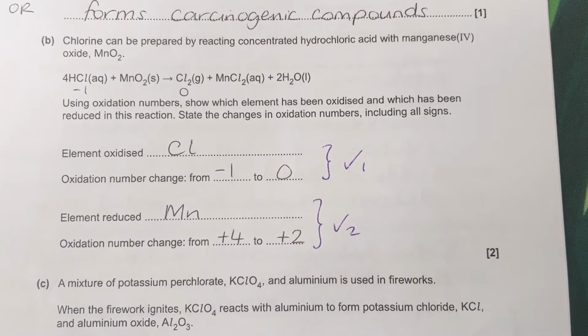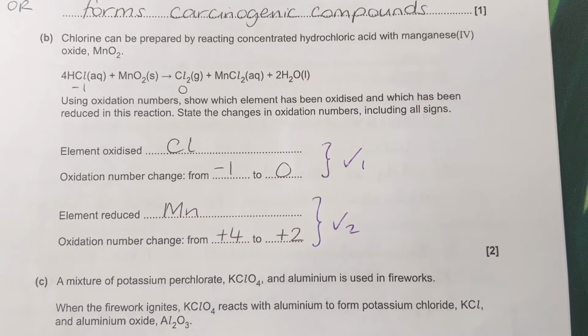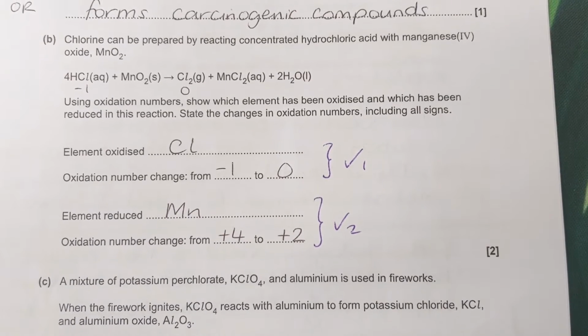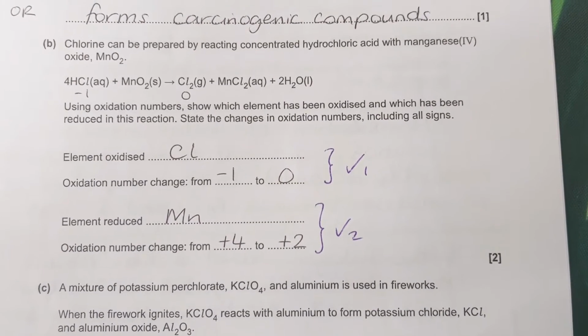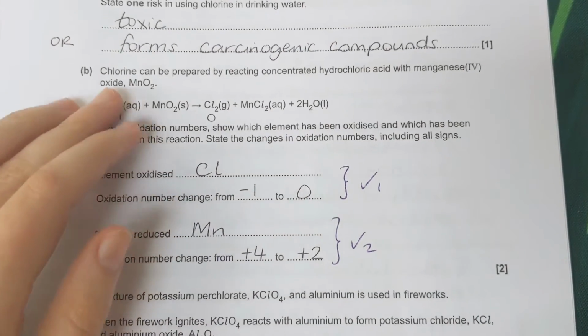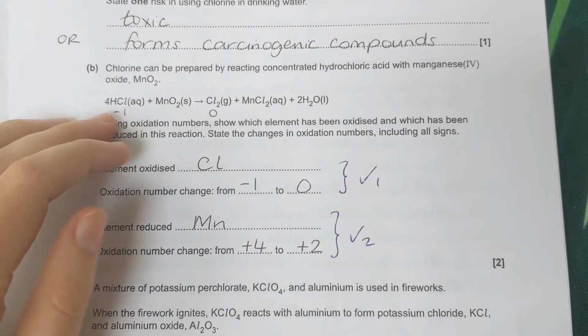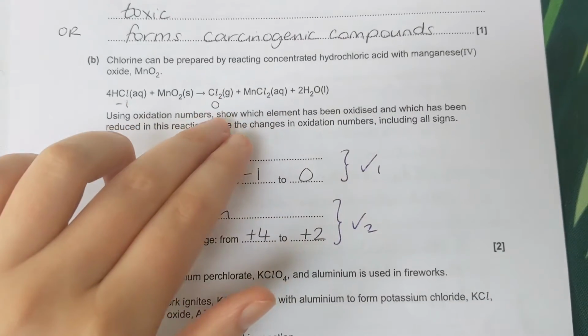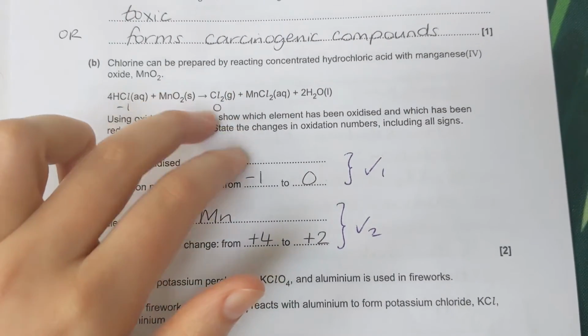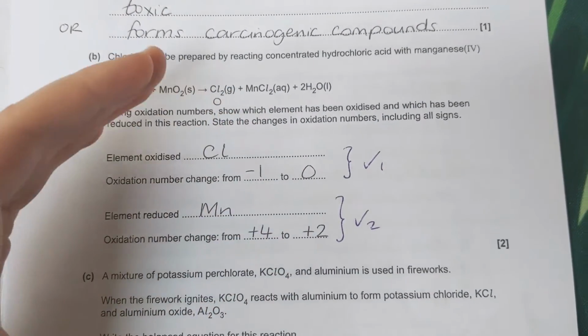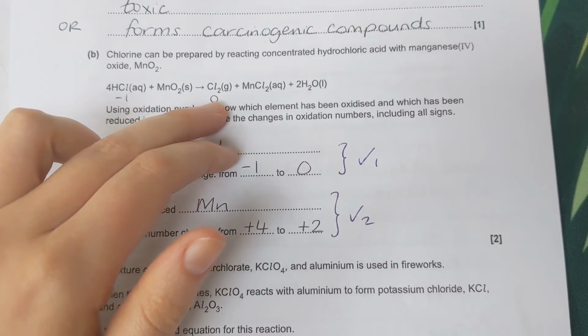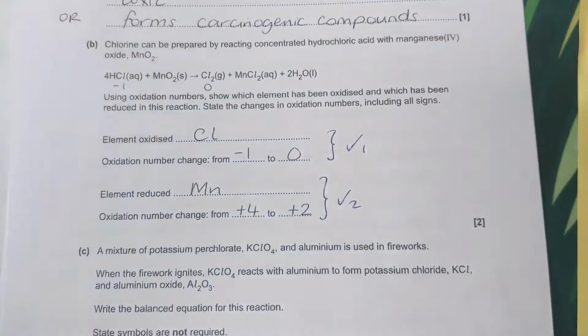The next question is about redox, and it says using oxidation numbers show which element has been oxidized and which has been reduced. So we've got chlorine in HCl on the left, and here each chlorine will be -1. On the right, chlorine is in its standard state, in its elemental form. There it will be 0, and here it will be -1 again.